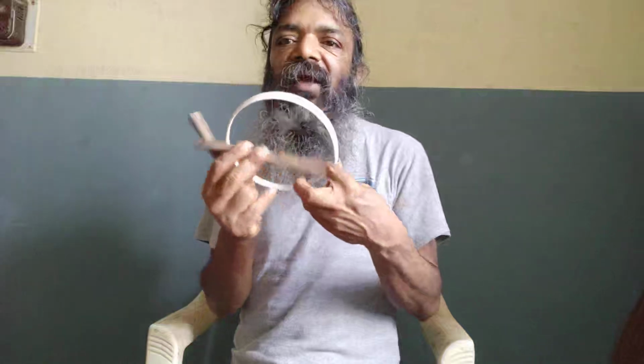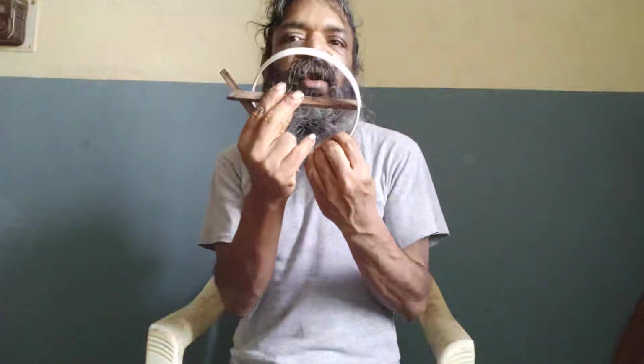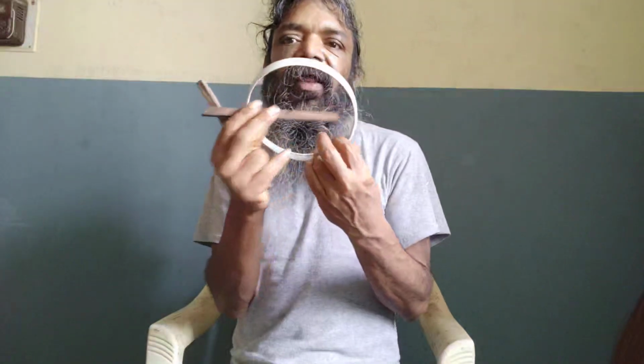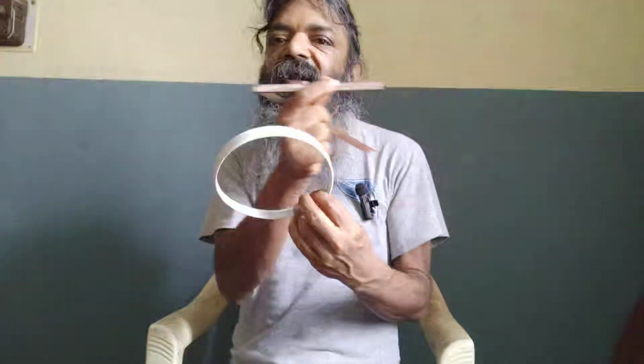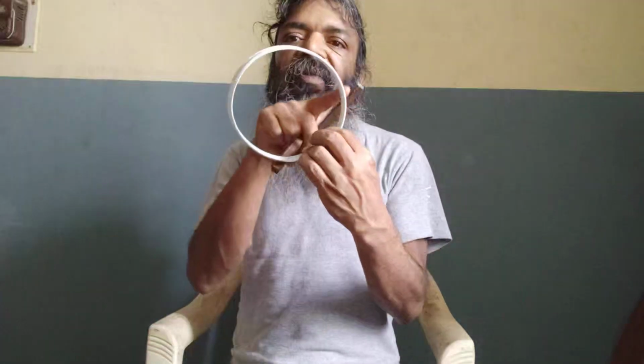What we are talking about is this: if this is the x-axis and this is the y-axis, and there is a circle centered at the origin, and there is a vector field like this. If I start from a position and come back to that same position, A to A, what is the line integral?